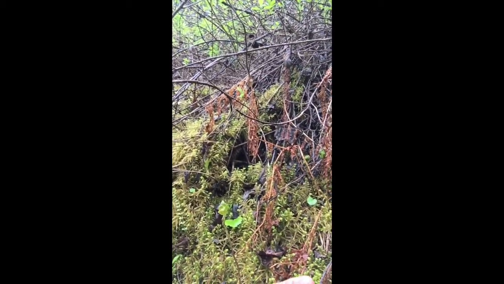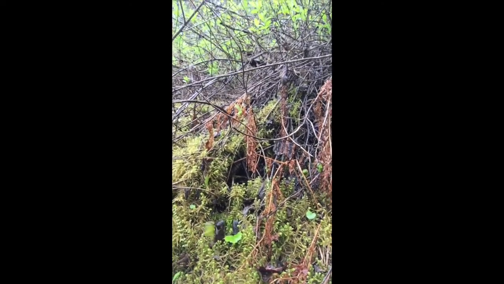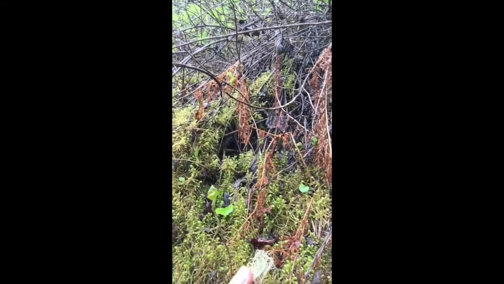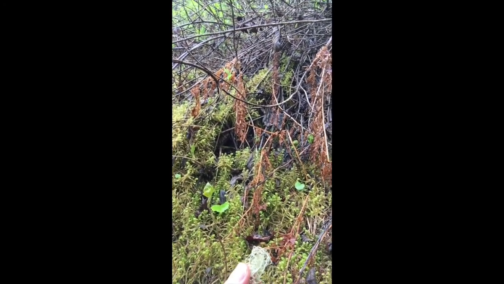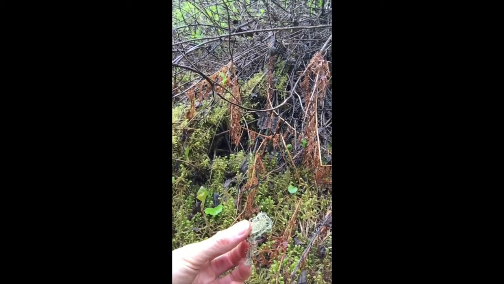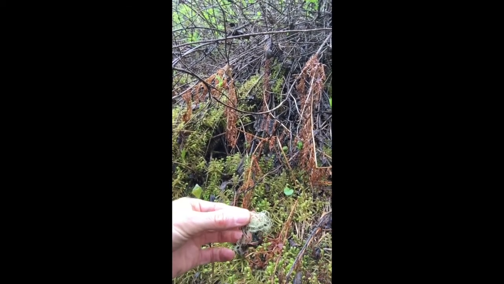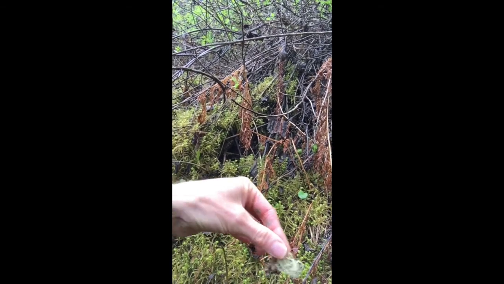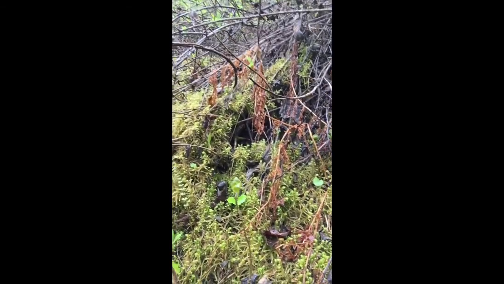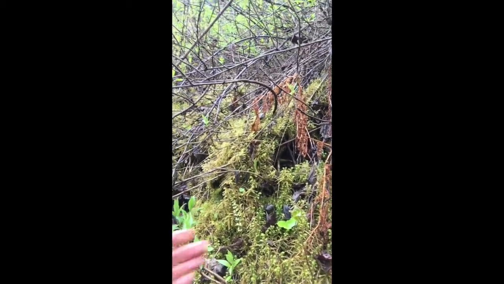This is an example of a lichen, which is not exactly a plant, not exactly a fungus. It's actually a partnership between a plant and a fungus. And you'll see these hanging from trees. It's called Old Man's Beard, I think, would be this one. So that's another example. Again, the smaller scale you look, the more different kinds of species you're going to find.